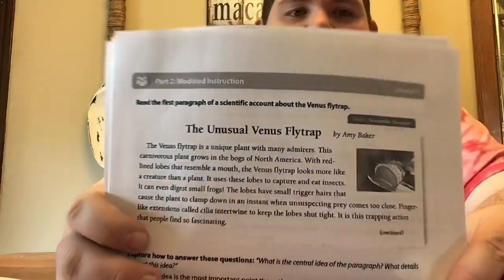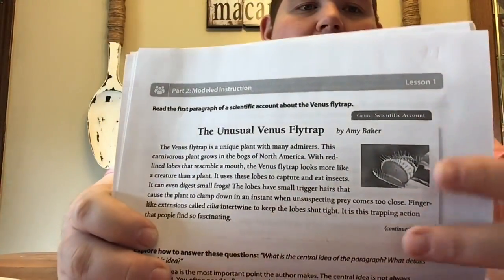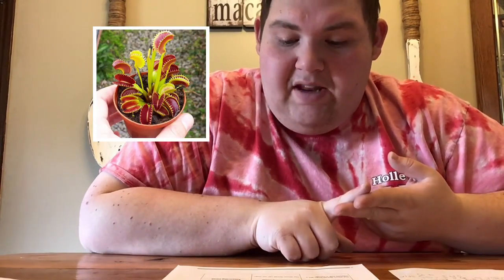So let's start. I'm actually going to start on page 4, where it talks about the unusual Venus flytrap. It gives you a very small paragraph that talks about the unusual Venus flytrap, and it asks you to come up with the central idea and then one supporting detail. It already gives you 2 supporting details. Based off of the supporting details, it says the Venus flytrap looks like a creature with a mouth, and the Venus flytrap can eat frogs.